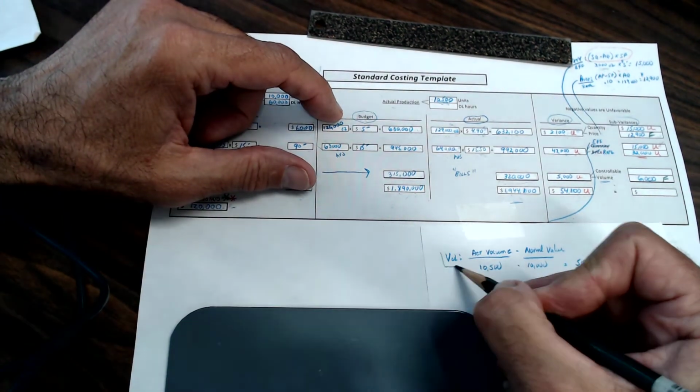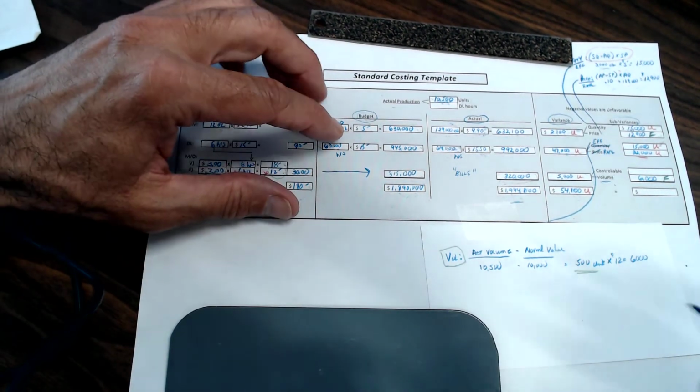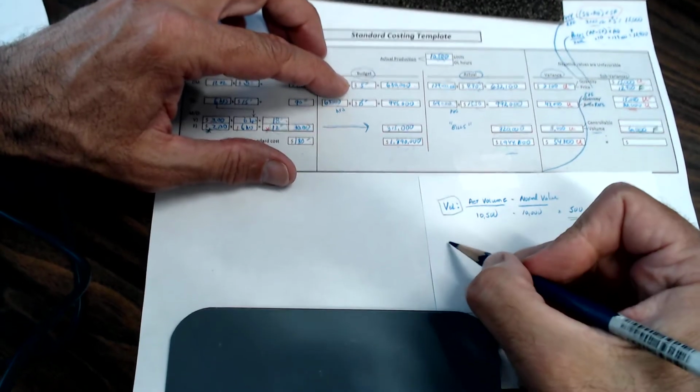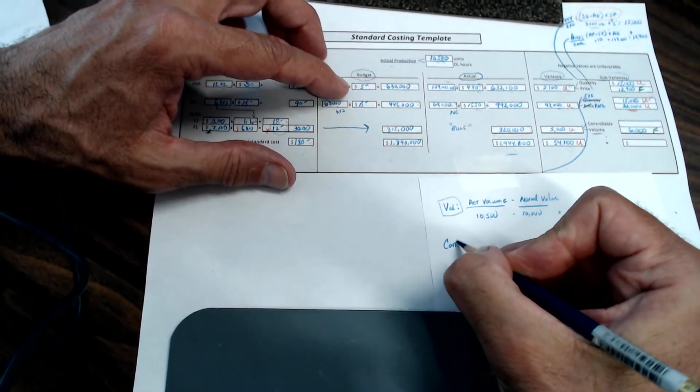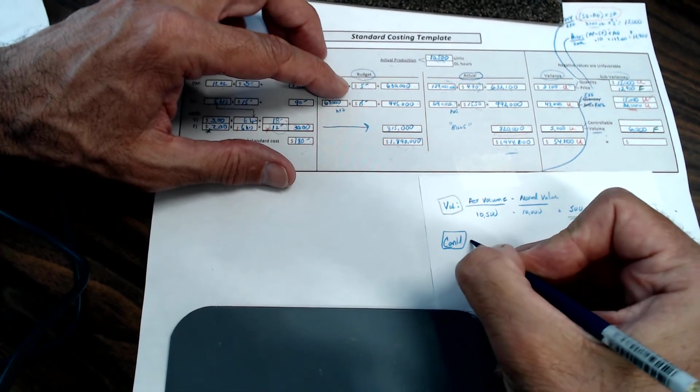That's the volume variance. Now, what's the controllable variance? The controllable variance, and I don't know if that's a good term for this. Controllable means, oh, I can control this. But really what this variance is caused by is simply that things cost more or less than I thought they would.